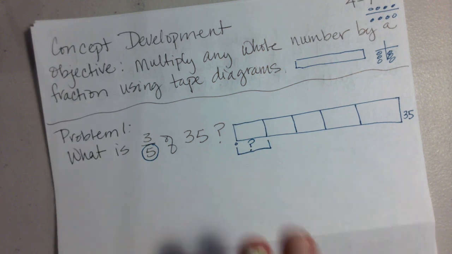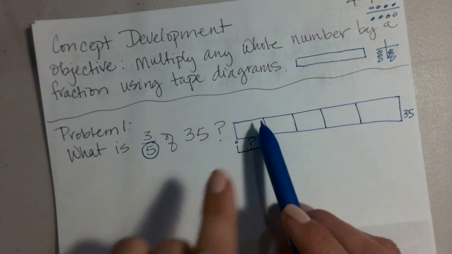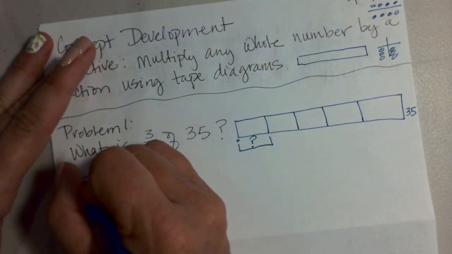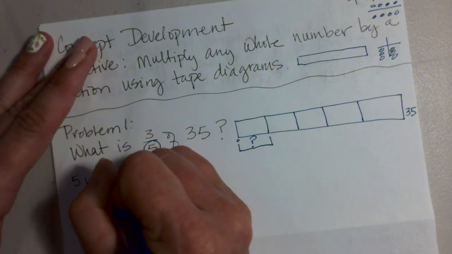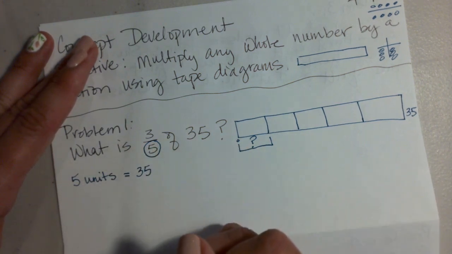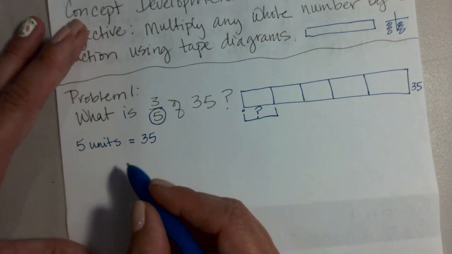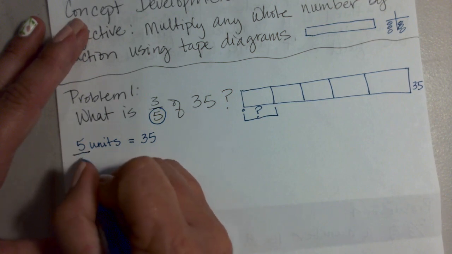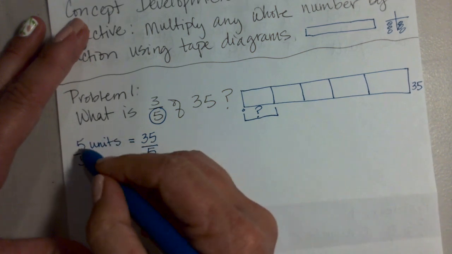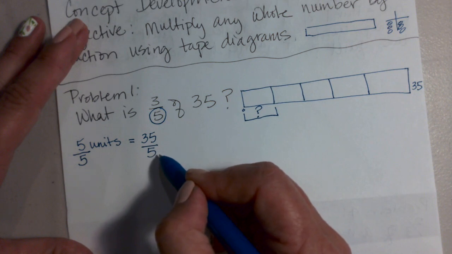Well, let's find out. So we have 35, and we've broken it up into 5 equal parts. So we know that 5 units is equal to 35. Now, I'm going to write this in the algebraic way. So I'm going to solve. I'm going to divide by 5 and divide by 5. Whatever you do on one side of the equal sign, you have to do the same exact thing on the other side of the equal sign.